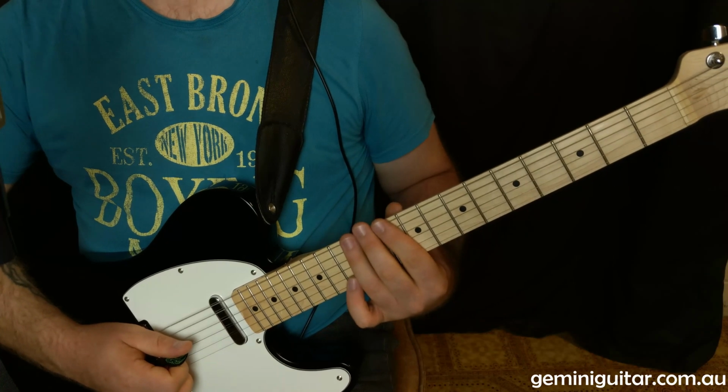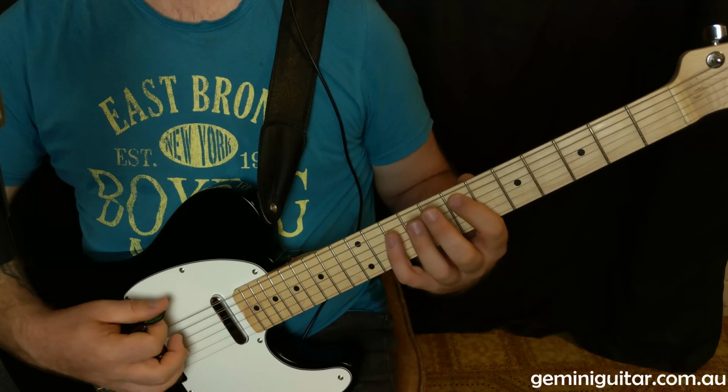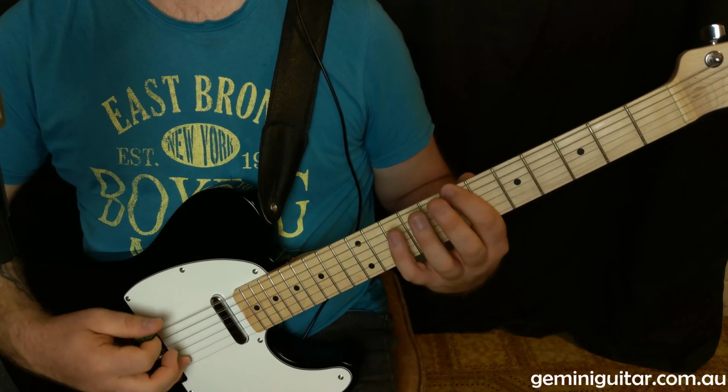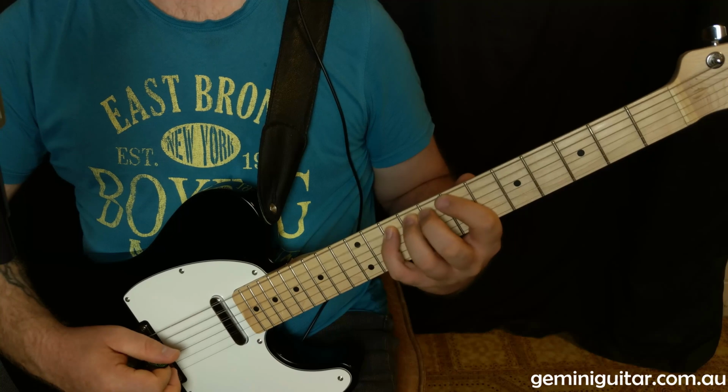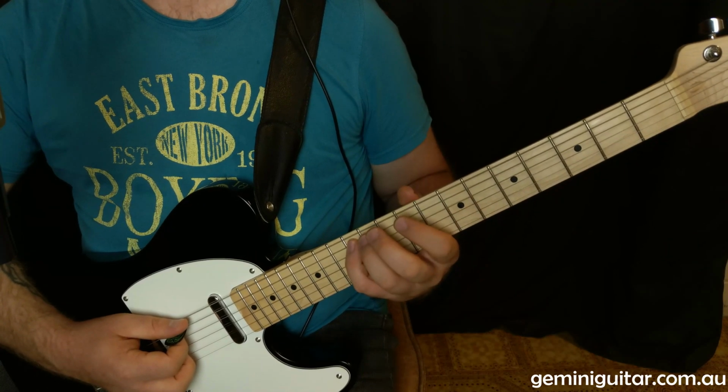Then we progress down to bars 3 and 4. We're going to have a B, a D, an E, and a G with the low E string. Our extension note's going to be the A note at fret 12 on the 5th.